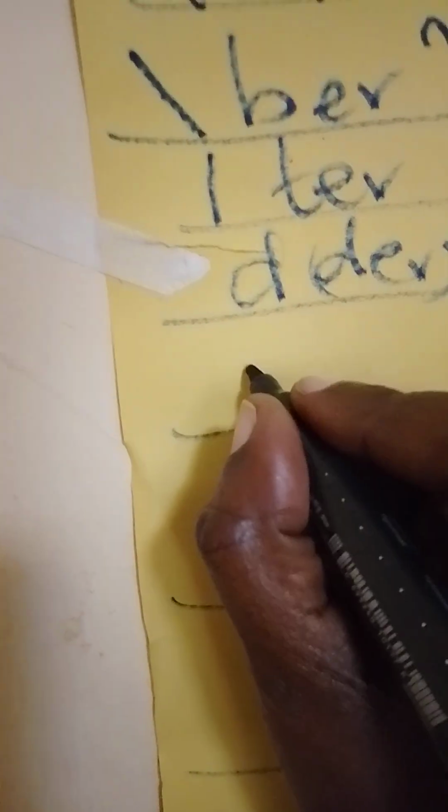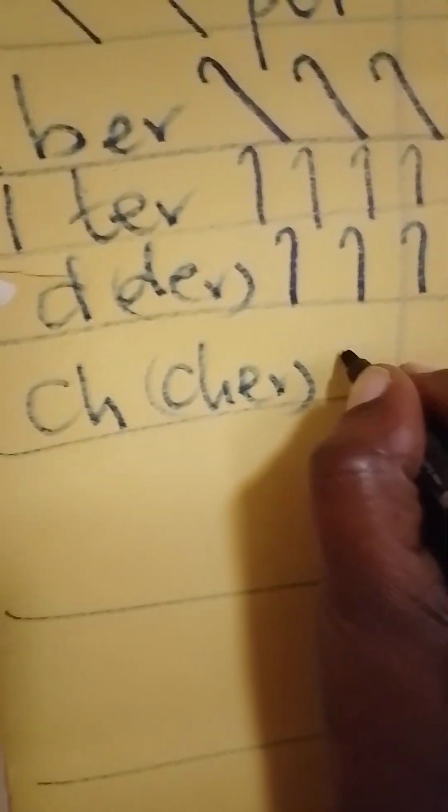Look at how I'm moving clockwise from left to right. Then we come to T. It gives us phonetically tra. So we drill tra, very light, tra, tra, tra. We move to D, it gives us dra. Pronounce dra. Dra, dra, dra. Then CH, it gives us chra. Chra, chra. You make a mistake, you circle, we don't erase.